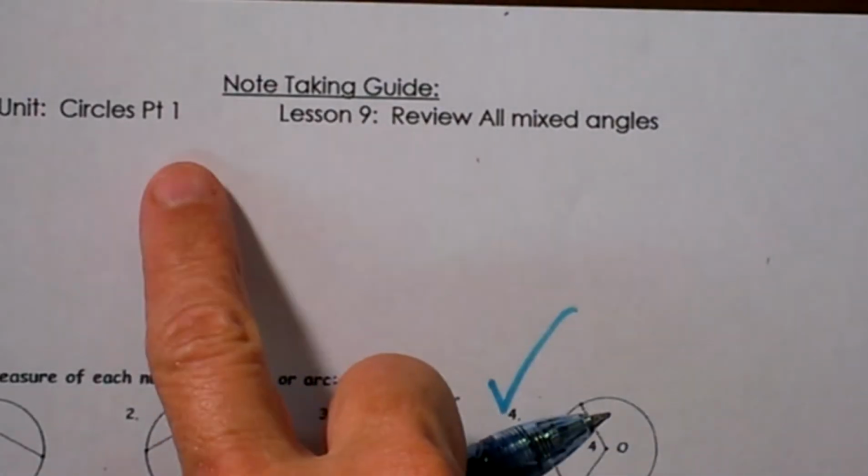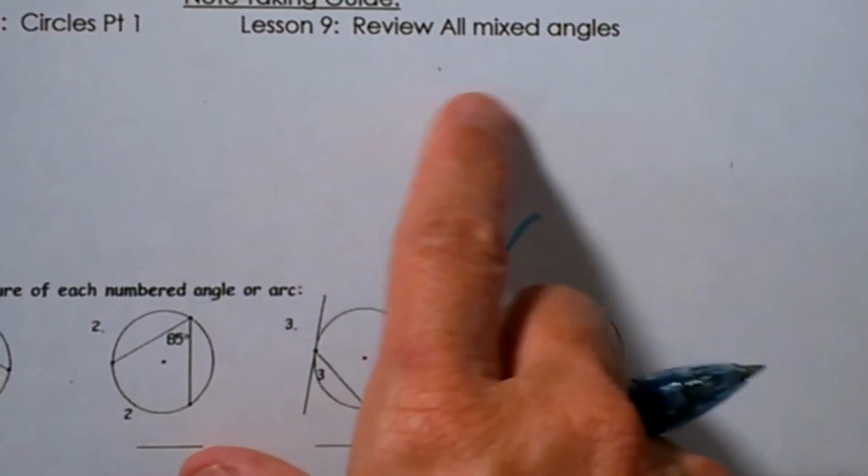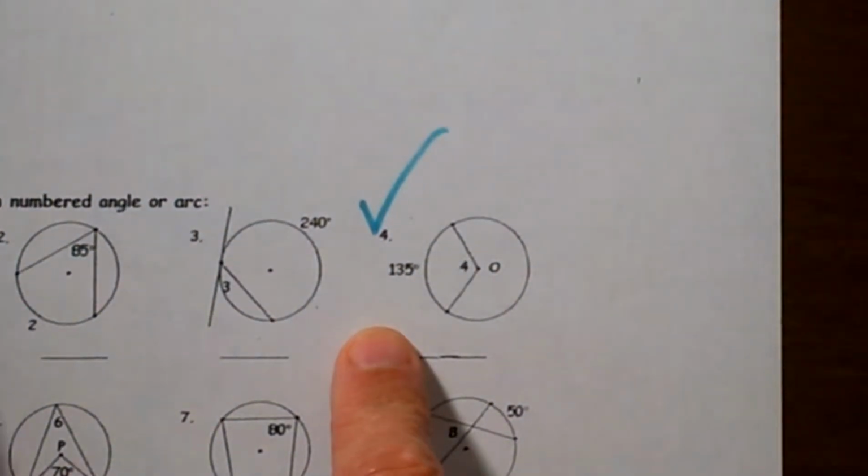Welcome back. We are finishing up the Circles Part 1, Lesson 9. We ran out of space, so I'm going to finish it up with you. Okay, we're finding the measure of each angle or arc, the one that's asked for.